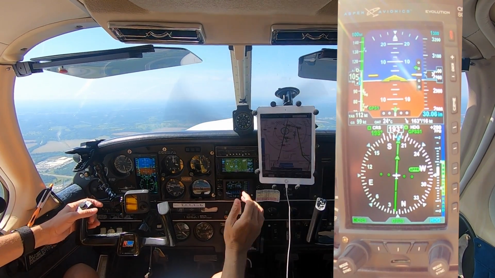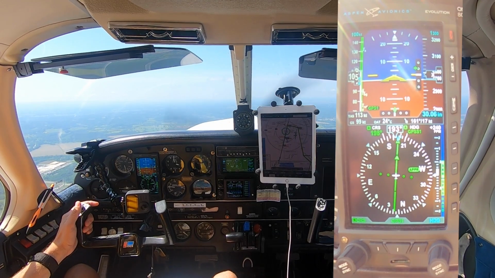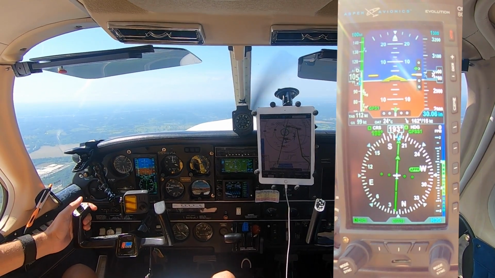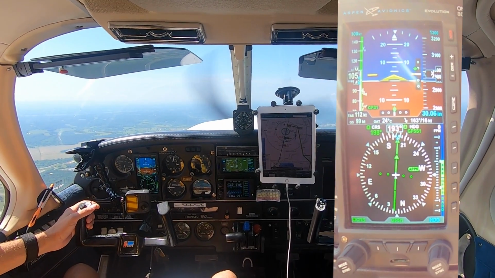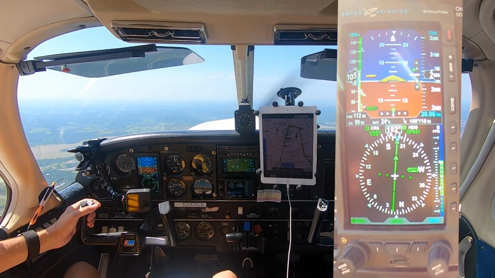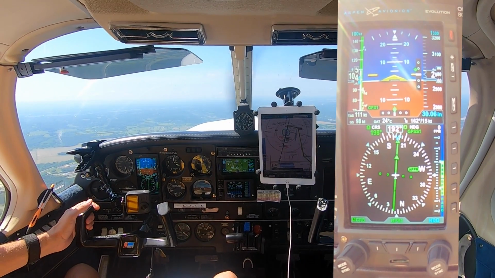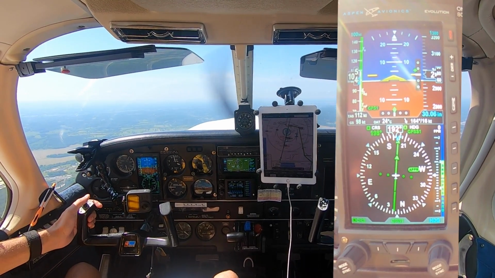Glide slope is active. We're inside our white mark here. When we get half a dot, we'll drop our flaps and start our descent.